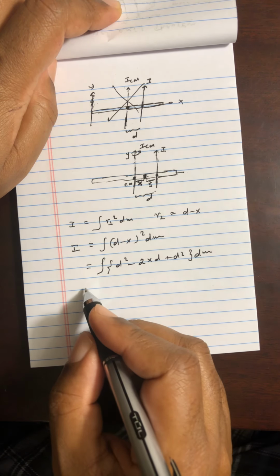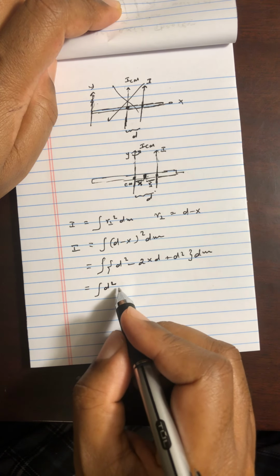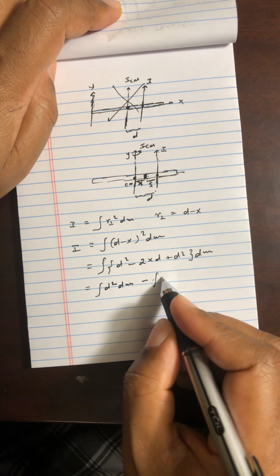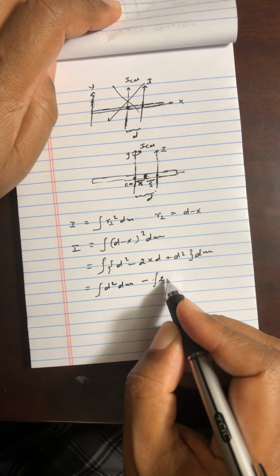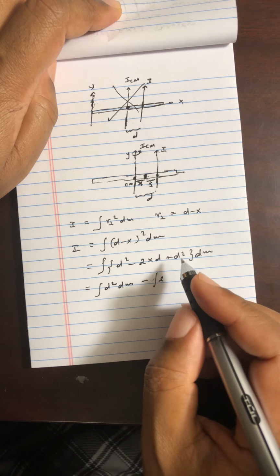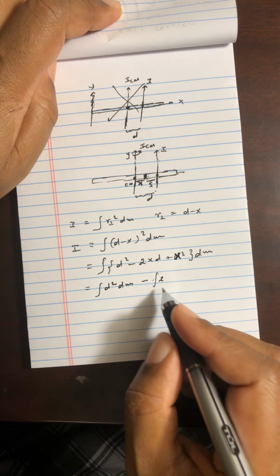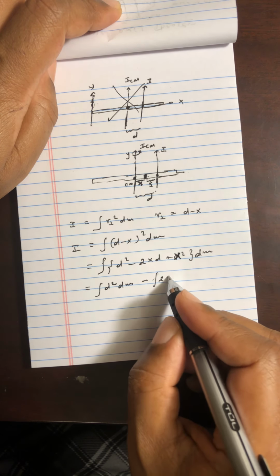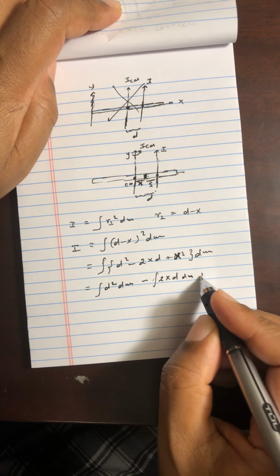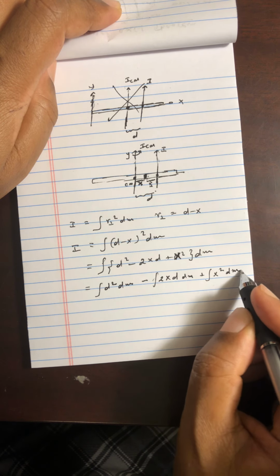So we have the integral of d squared dm, minus the integral of 2xd dm, plus the integral of x squared dm.